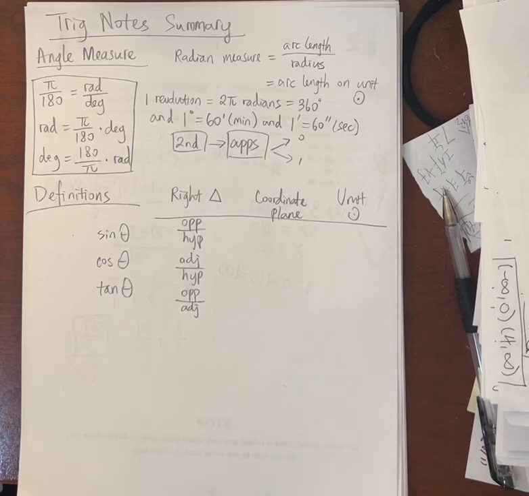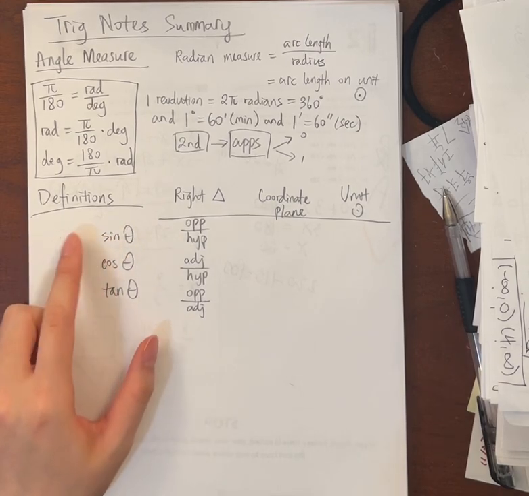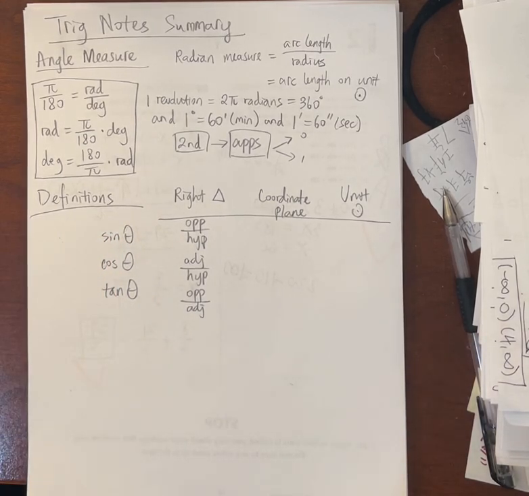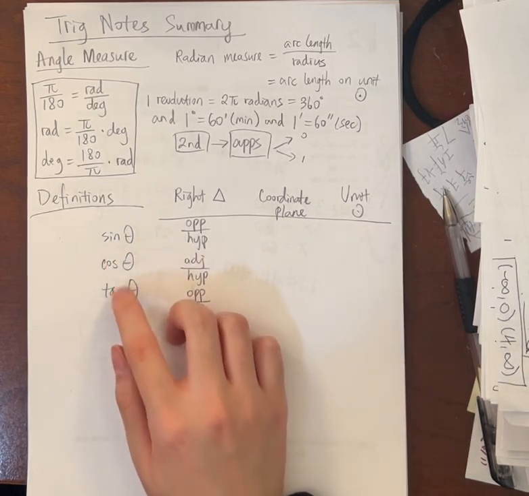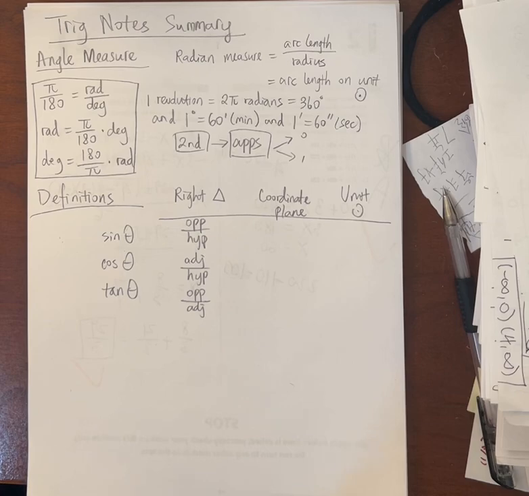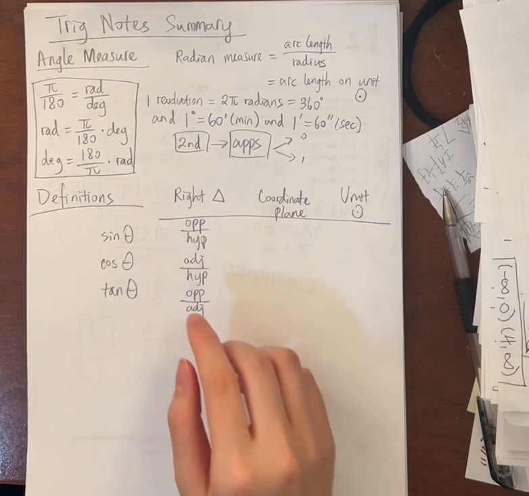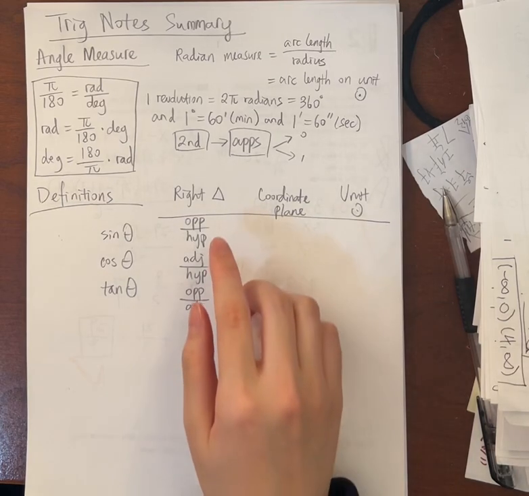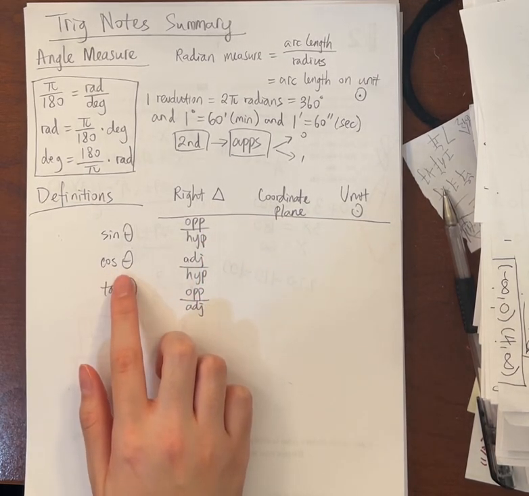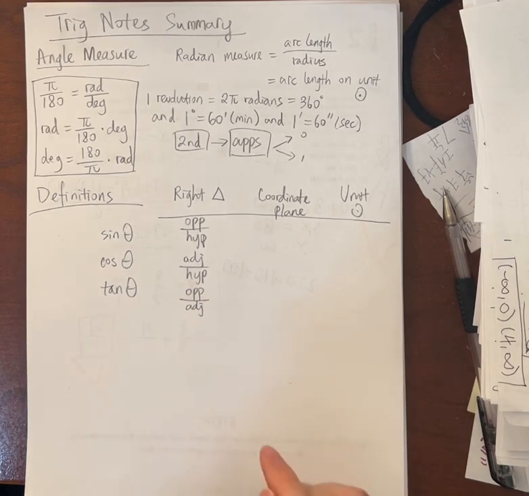Okay, so this is the first part. The second part is the definitions. There are several definitions that I have to highlight: the right triangle, the coordinate plane, and the unit circle, and each one has three corresponding formulas. The sine of an angle, when applied to right triangles, is opposite over hypotenuse. The cosine is adjacent over hypotenuse. And the tangent is opposite over adjacent.